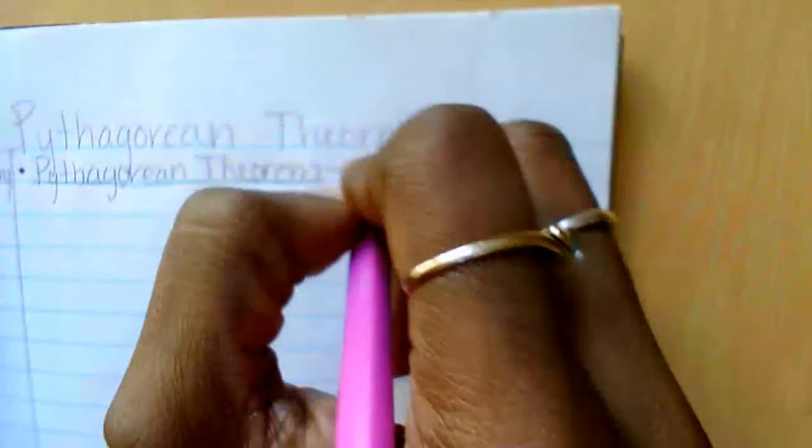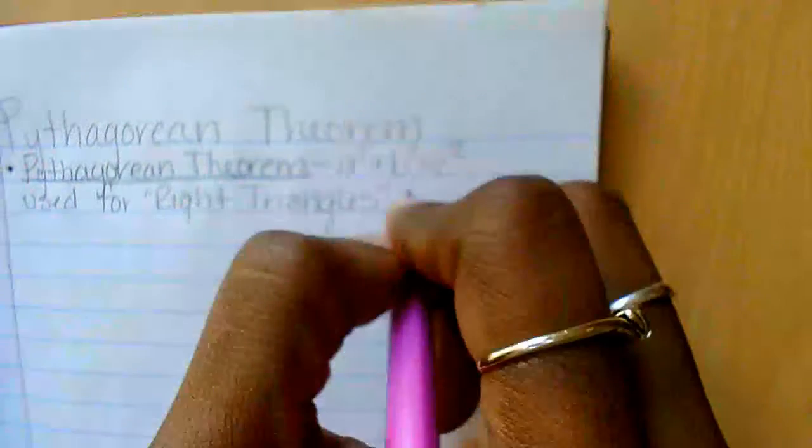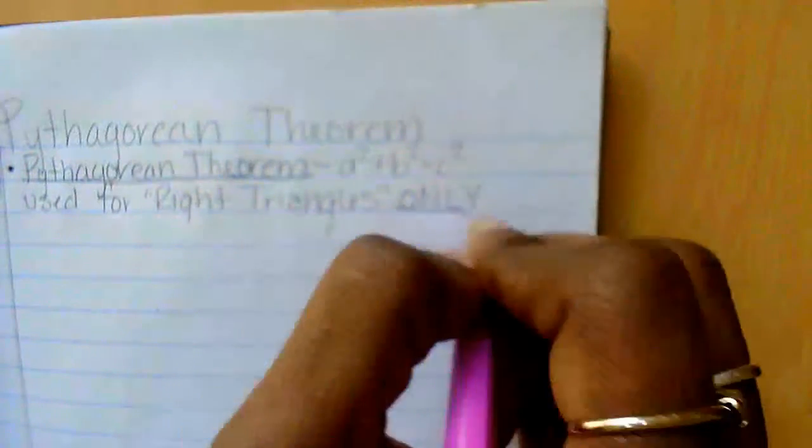Okay, so the Pythagorean theorem is a formula. The Pythagorean theorem is a squared plus b squared equals c squared, the squared simply being an exponent. It's used for right triangles only. Did you hear me? Right triangles only, not acute, not obtuse. It must be a right triangle.